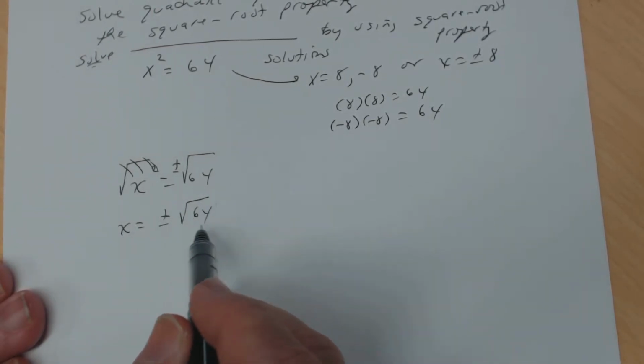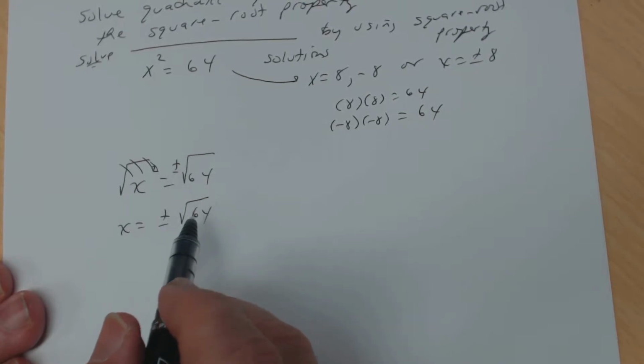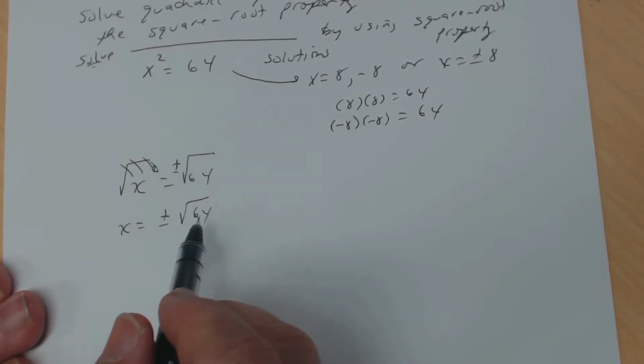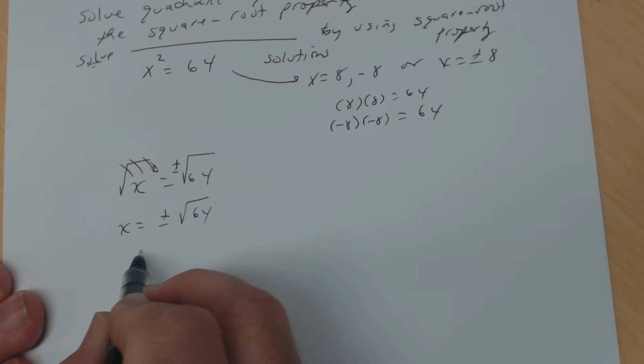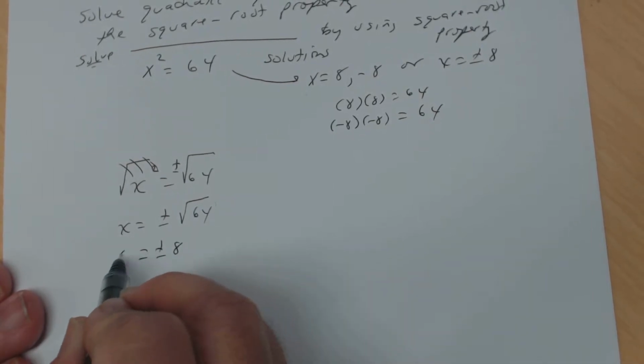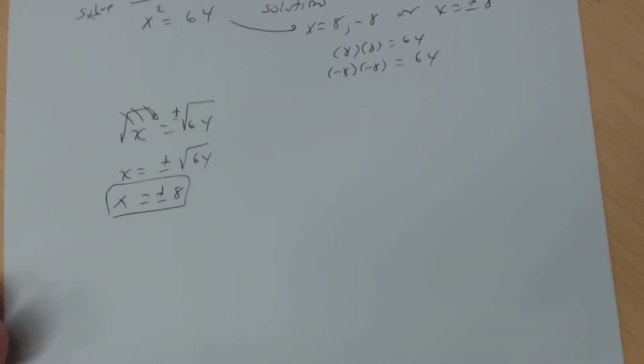Simplifying the square root of 64. Don't leave it like this because remember you have to simplify. And notice that 64 is a perfect square. So we get plus or minus 8. So that's your answer. x equals plus or minus 8.